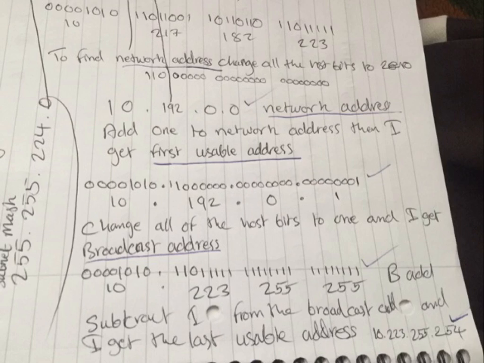Then use the formula 2 to the power of n minus 2, and that gives the host addresses.